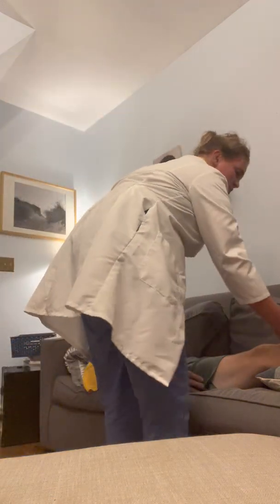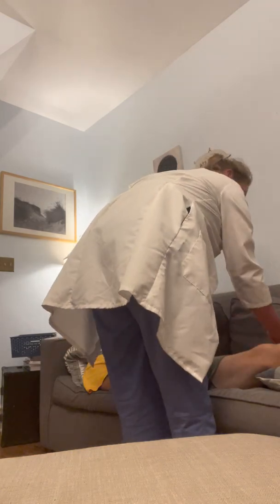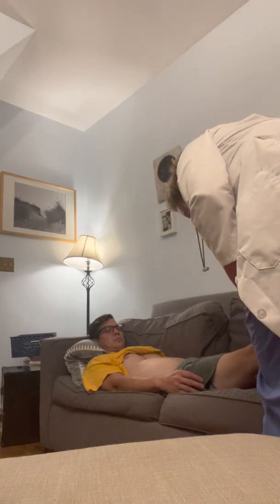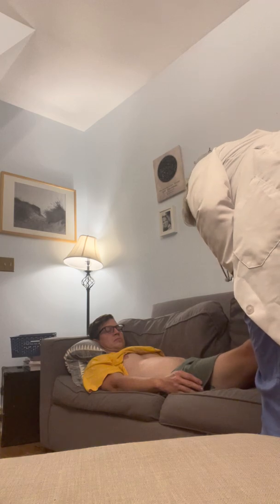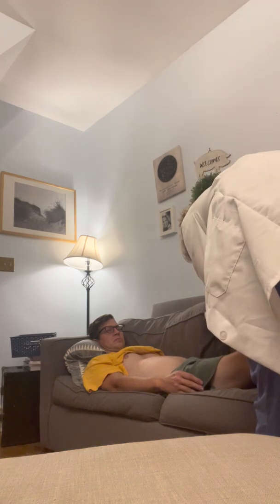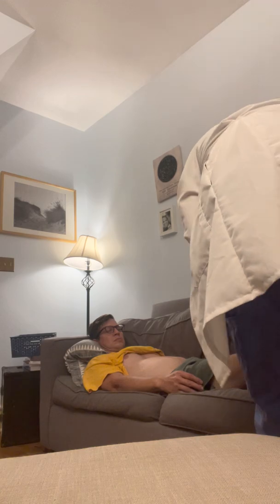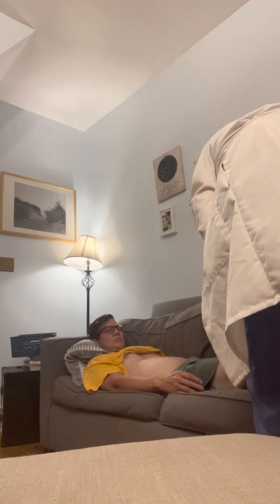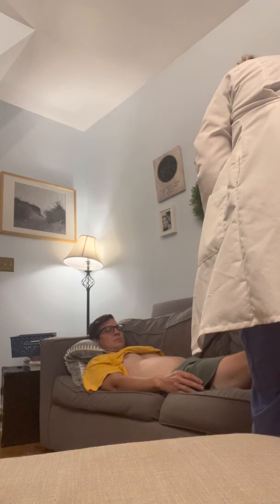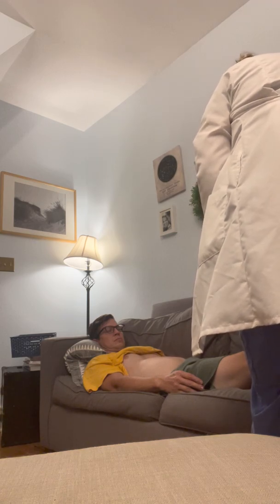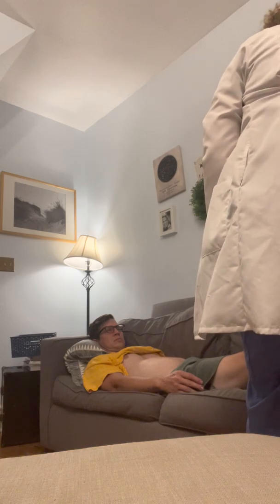So again, feeling the temperature all the way down on both legs, warm and well perfused, palpating for popliteal pulses. And moving down to posterior tibialis on the medial aspect of your ankles, as well as dorsalis pedis on the anterior aspect of your feet. And again, we've got +2 pulses bilaterally.